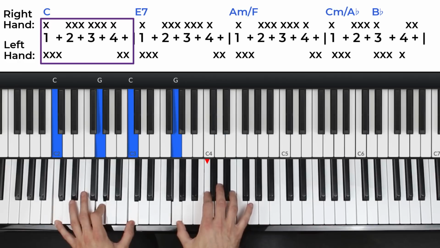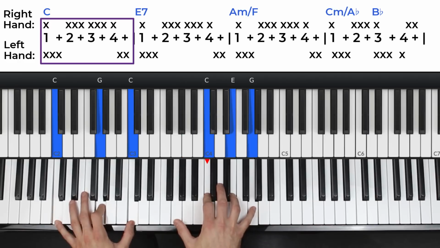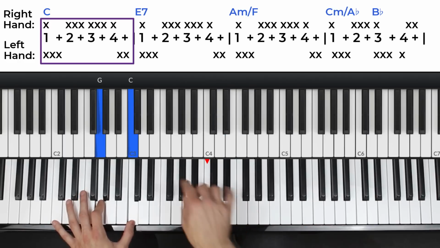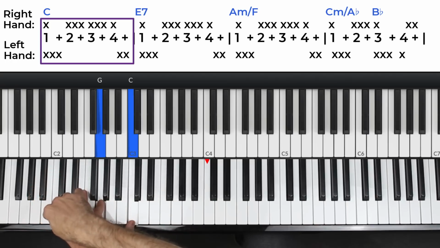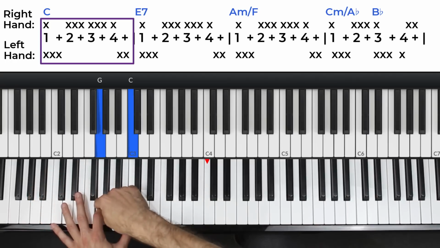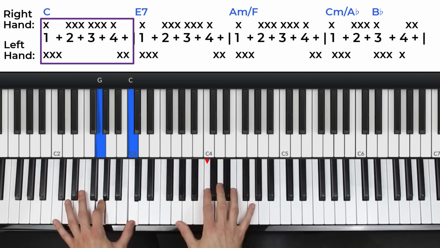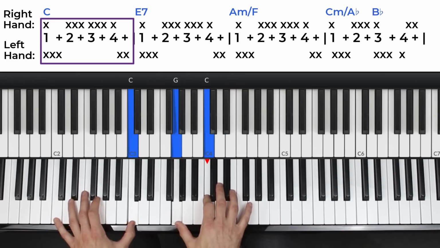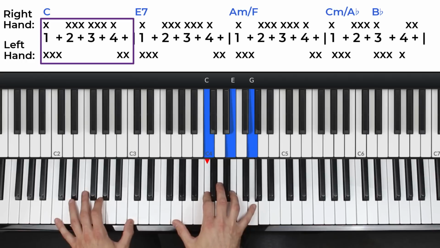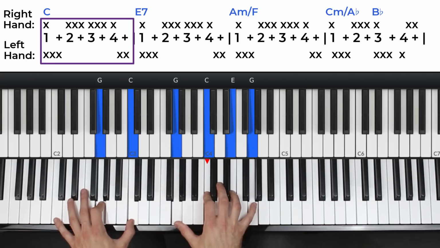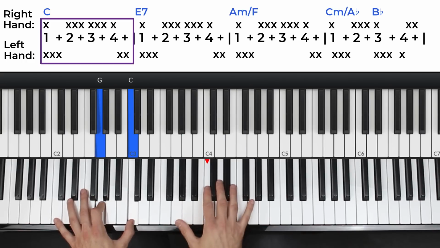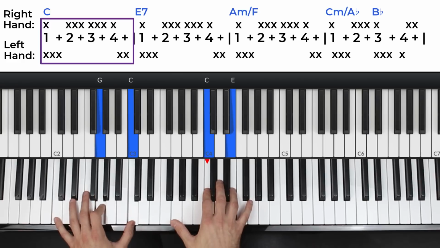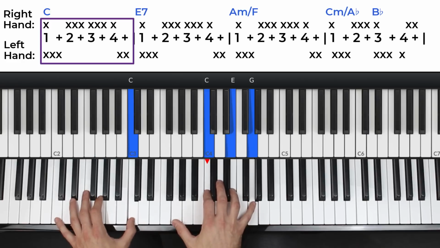So here's the pattern, like this. 1 and 2 and 3 and 4 and. You don't go all the way back down to the root there, or where your pinky's playing. You finish on the note before. So I'll play that again, but I'm counting 3 so you can hear that triplet. 1, 2, 3, 1, 2, 3, 1, 2, 3, 1, 2, 3. Can you hear that? Or you can go back to counting on the main beats. 1, 2, 3, 4. Yeah? And that's it.